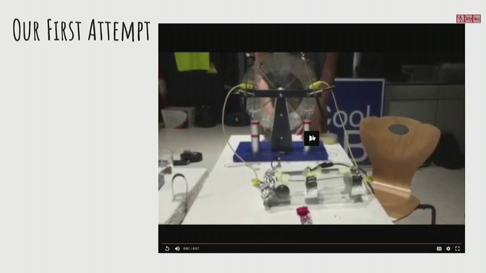Next, we used a longer tube and attempted to roll the ball much farther.